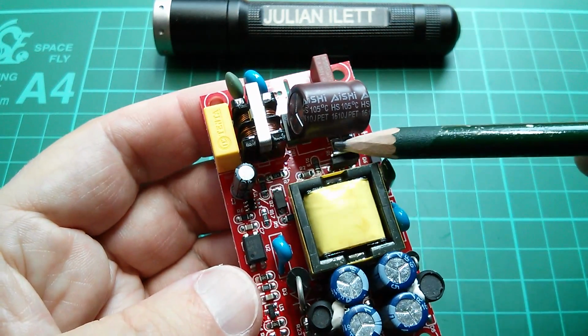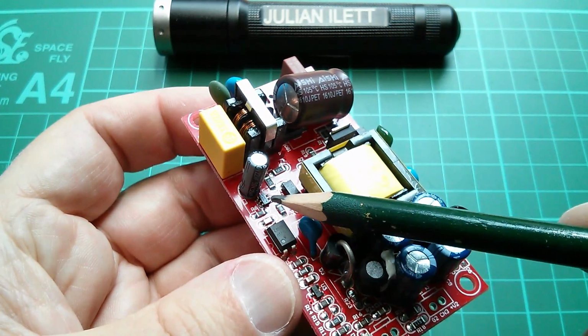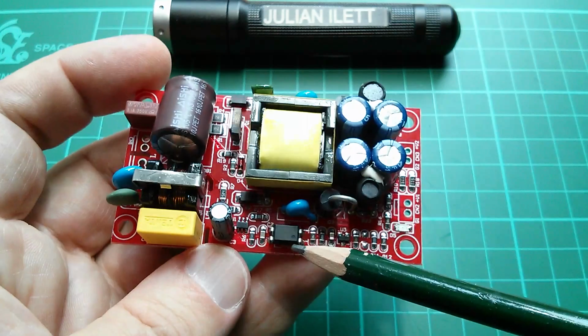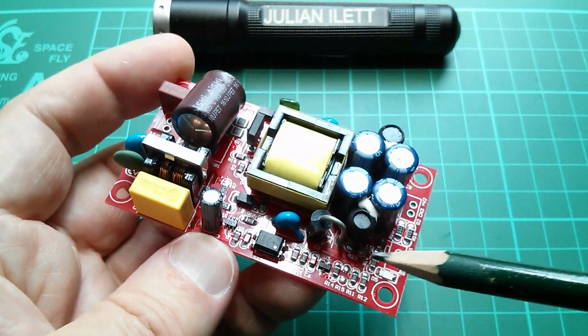Then we get into all the electronics. There looks like there's a MOSFET there. There's a little control chip down there. It's really tiny. Here's some feedback from the DC end through an opto-isolator. That's a standard PC817 type.